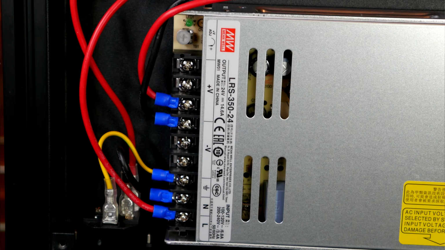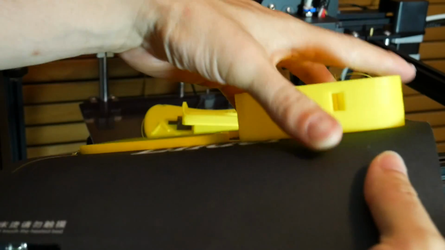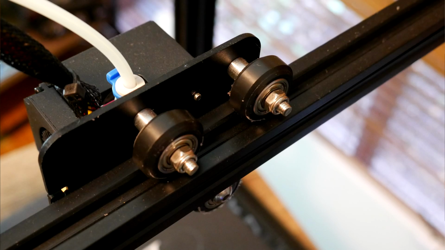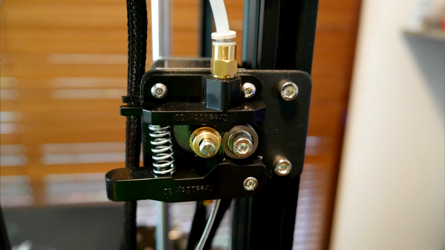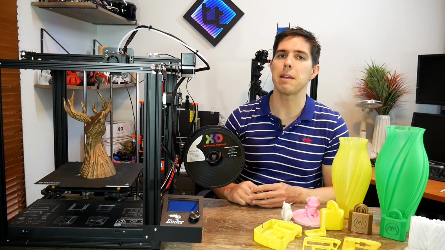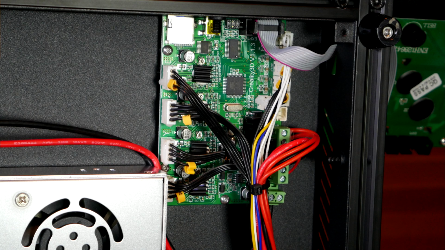Matching the Pro, it's got the certified Meanwell power supply. It's got the C-Mag removable magnetic flexible bed. It's still based on the same V-slot extrusion system. It's got the same hot end, it's got the same extruder. It's also got the same Creality 1.1.3 version mainboard with a 1284P microcontroller. And no, it still doesn't have a bootloader.